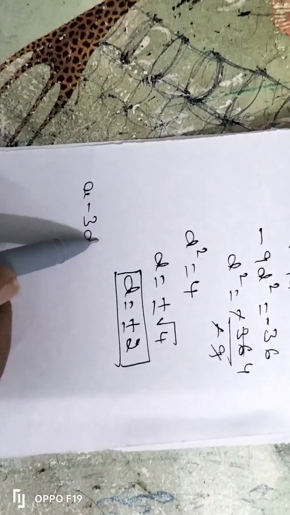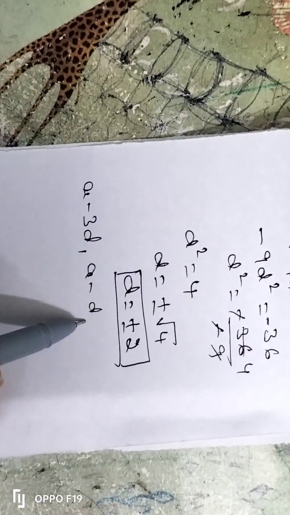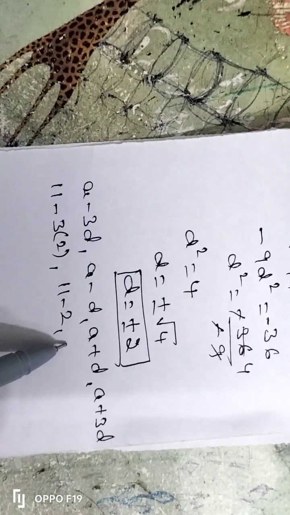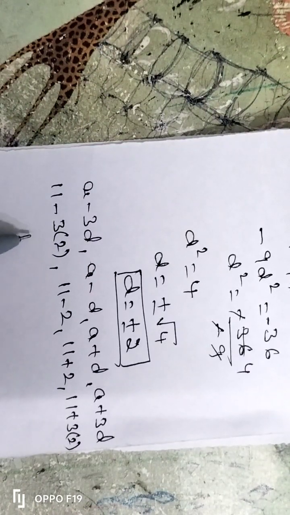So we got the value of A and D. So now write the 4 terms of an AP. A minus 3D, comma A minus D, comma A plus D, comma A plus 3D. A is 11 minus 3 into D is 2, comma A is 11 minus D is 2, comma A is 11 plus D is 2, comma A is 11 plus 3 into D is 2.